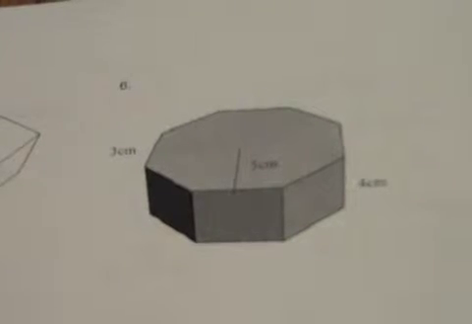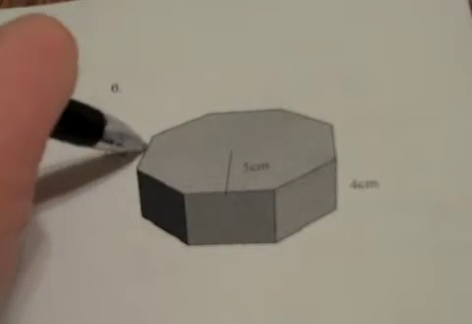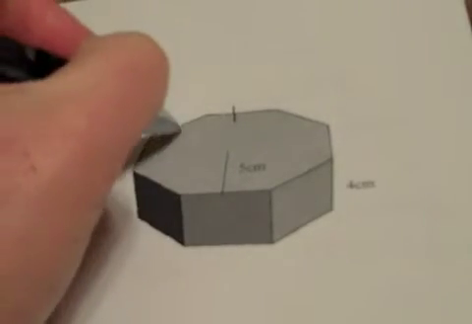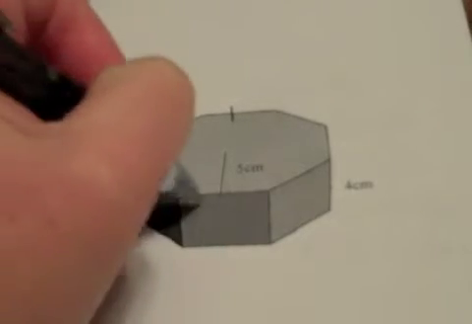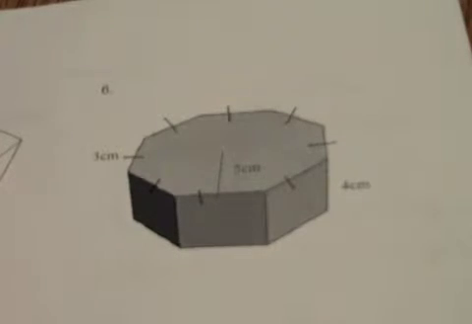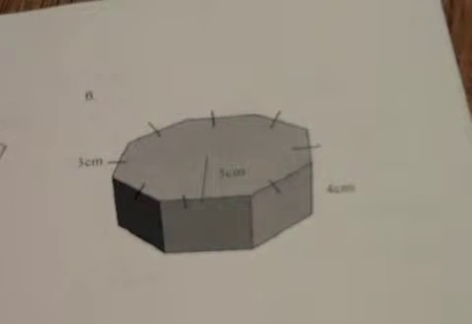Number 6 is also like number 5. This is a regular shape. How many sides are there? 1, 2, 3, 4, 5, 6, 7, 8. What do we call that? An octagon.